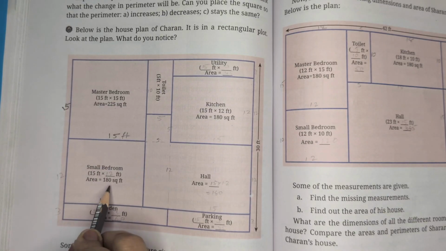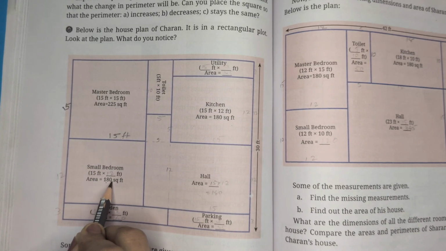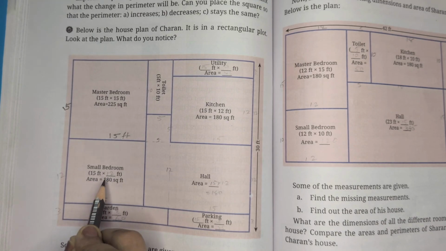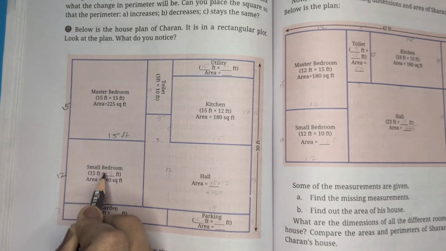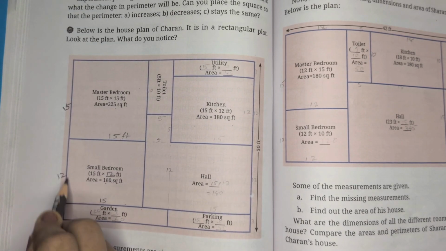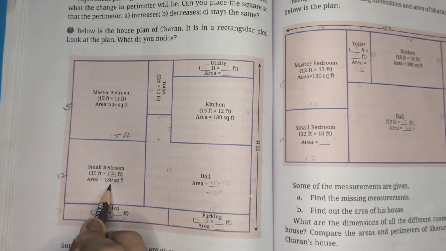And here the area is given as 180. We know that area divided by length is equal to width. So 180 divided by 15, we will get 12. So here the measurement is 12. That means the length is 15 and the width is 12. The total area is 15 into 12, 180 square feet.